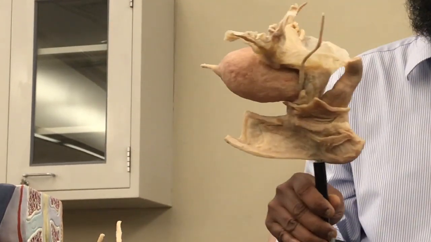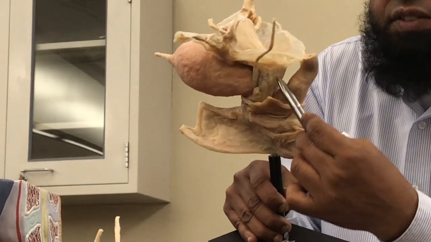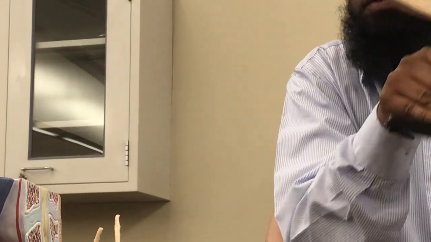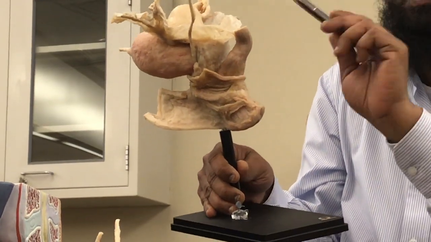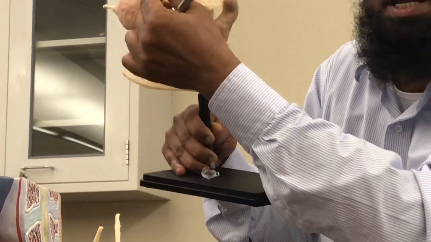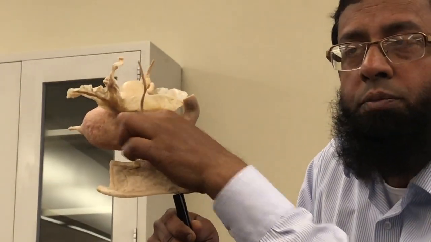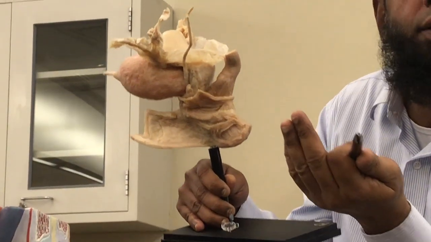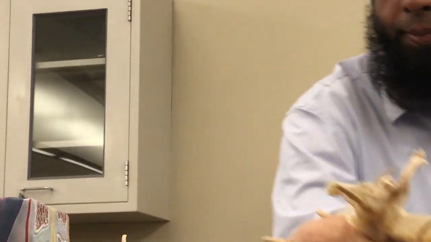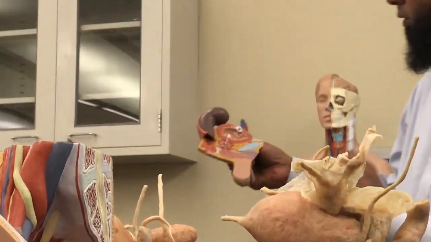This is uterus. This is vagina going to open into the external genitalia. See the relation. These are the ureters. In front of the vagina, they open at the base area, the inferior surface of the urinary bladder. This is also done.